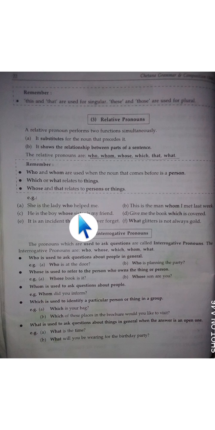Okay, now the second one: this is the man whom I met last week. So here the man is standing in front of us, so we are talking about this man whom I met last week. Okay, 'whom' is used when a noun comes before a person. So here 'whom' follows the noun. Whom is used when the noun comes before a person.